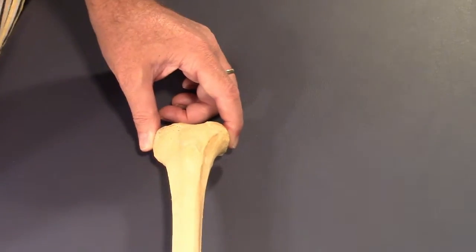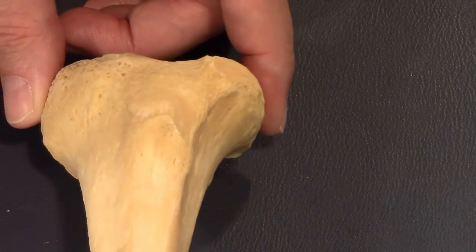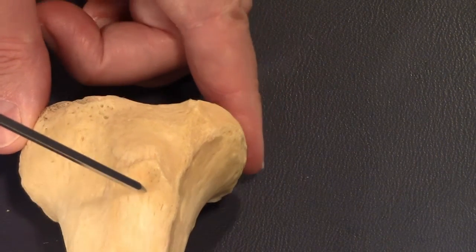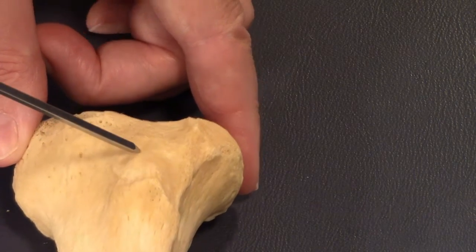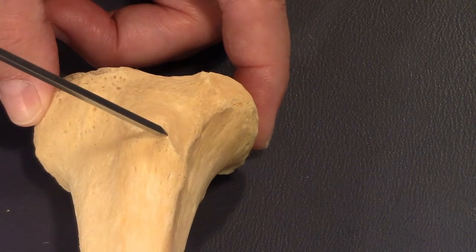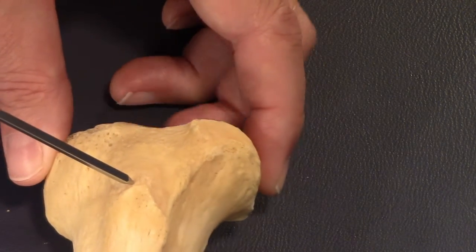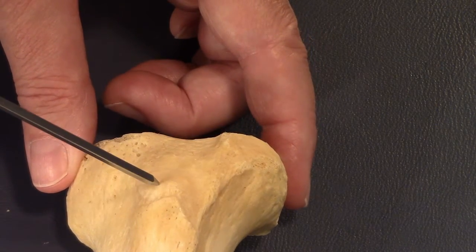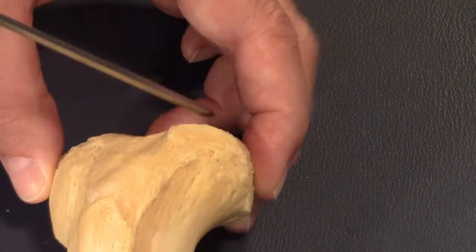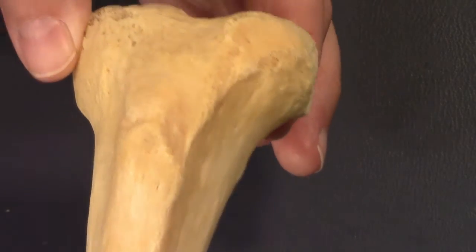So let's actually try to zoom this in even a little more, because we see something laterally here already. We saw the tibial tuberosity for insertion of what? A patellar ligament. You can call it patella tendon as well. We can see a nice little smooth surface here. Let me try to bring this up.